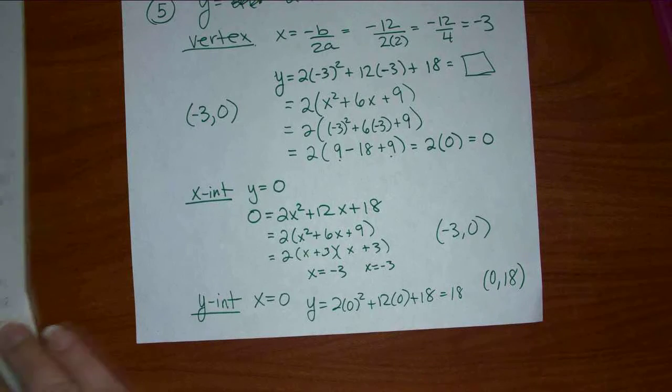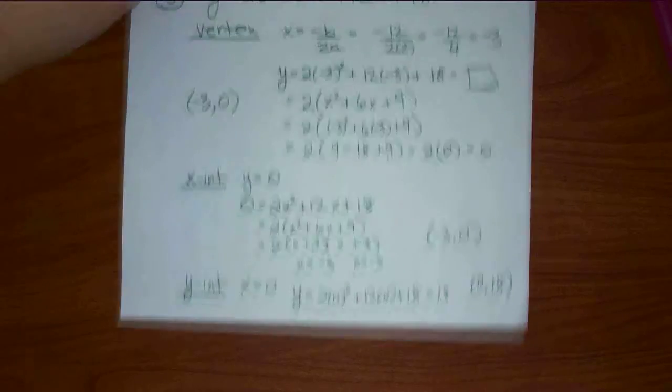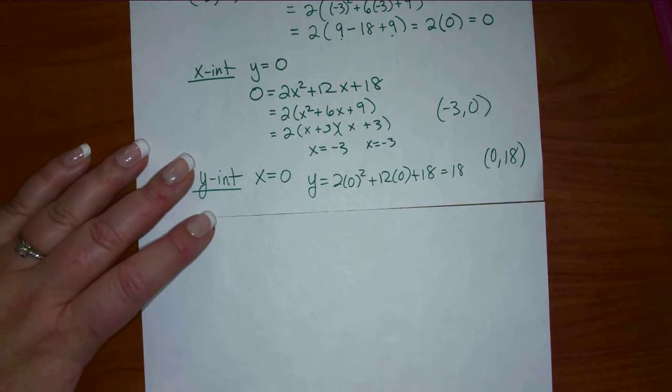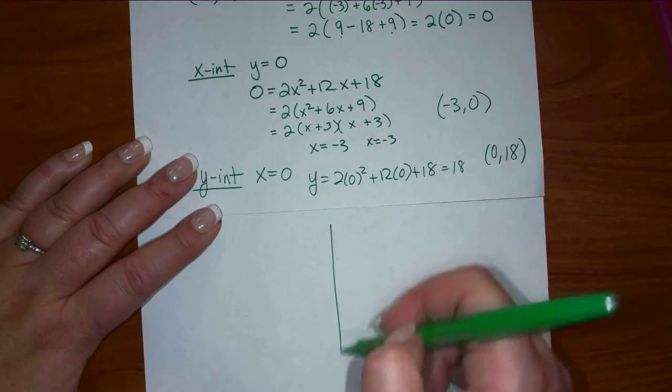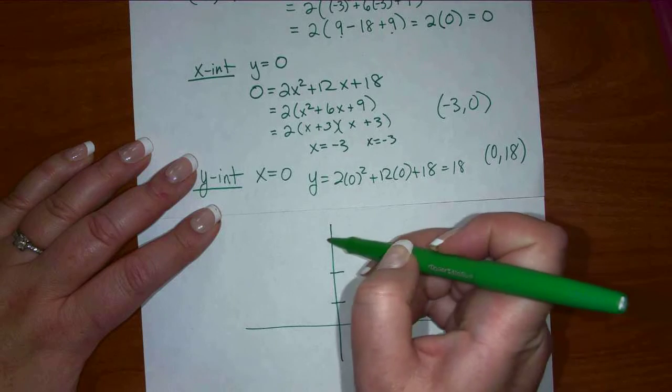0, 18. That's pretty high, so I'll go up by 6s.